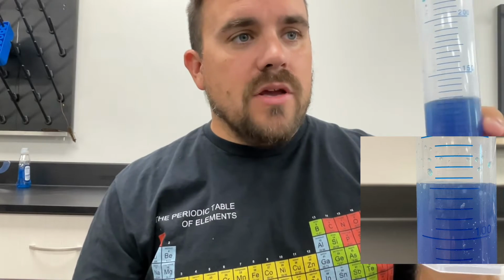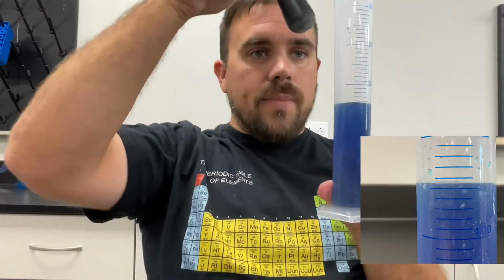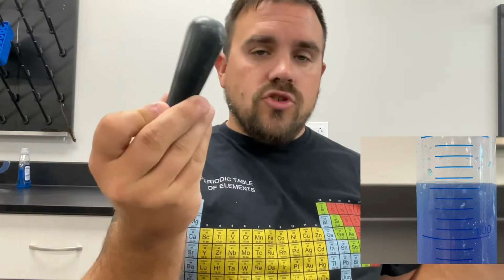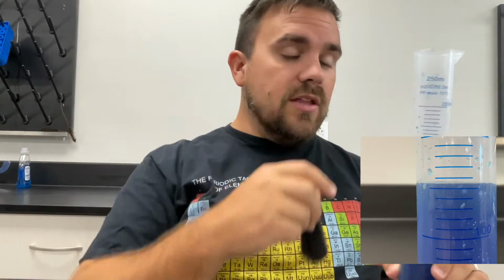And I've got that measurement already made, and so you can see that. Now, if I were to take this and drop it in here, the liquid volume is going to rise. Now, did the volume of the liquid just rise because the water got bigger? No, it did not. It got bigger because this object takes up so much space. The amount of space that this takes up is what's causing it to rise.